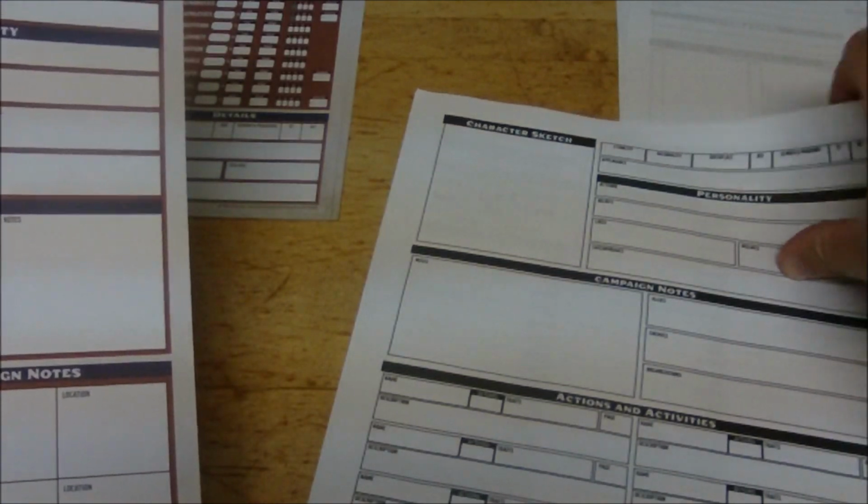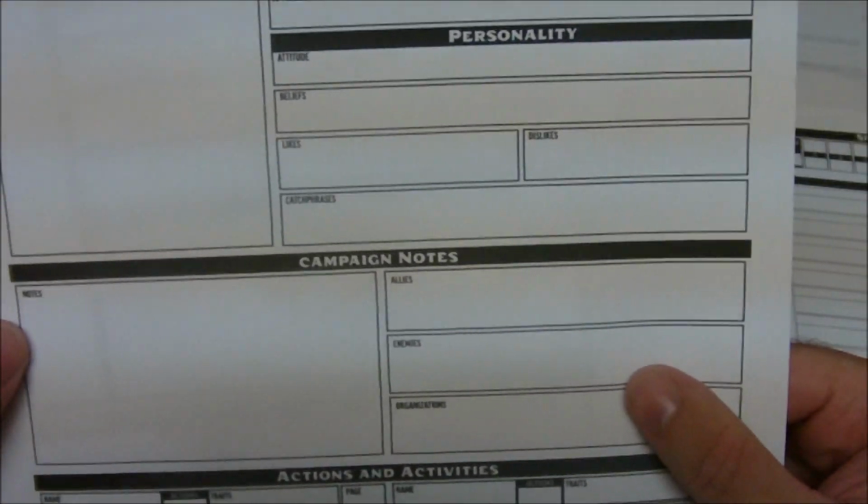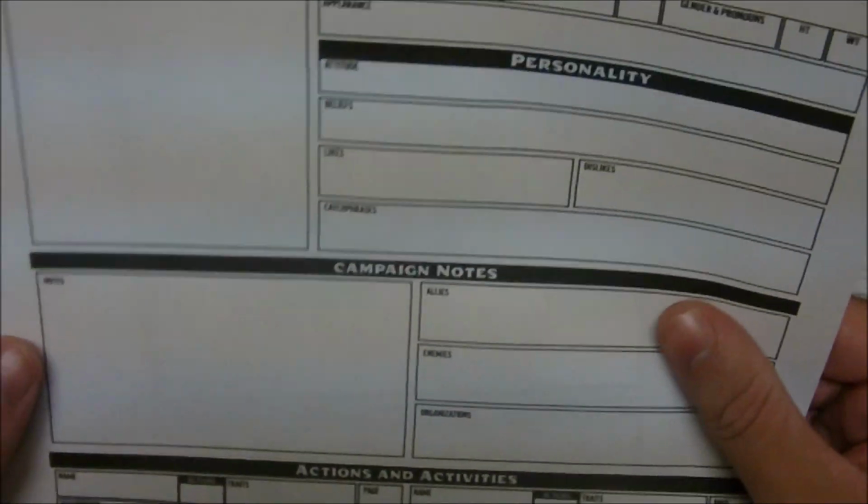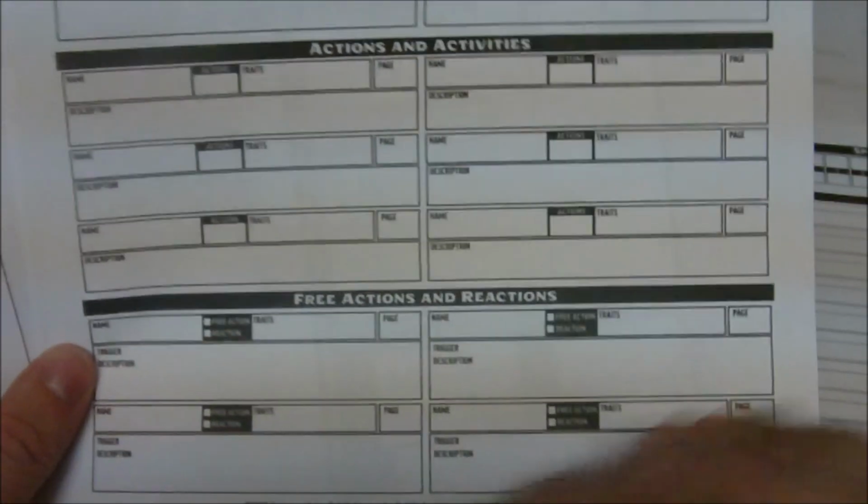So our third sheet has, again, some differences. We've got the personality information here as well, which includes things like your likes, dislikes, catchphrases, character sketch, campaign notes. This is where you have actions and activities and free actions and reactions. But on the sheet included in the folder, you have a larger section for your character sketch, as you can see.